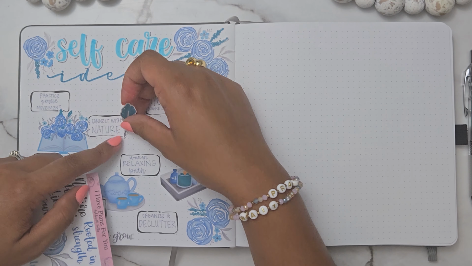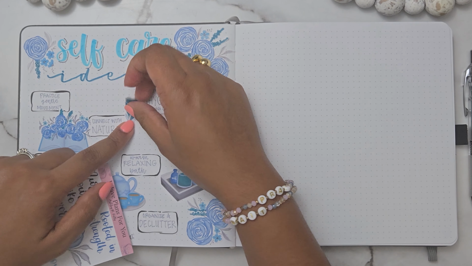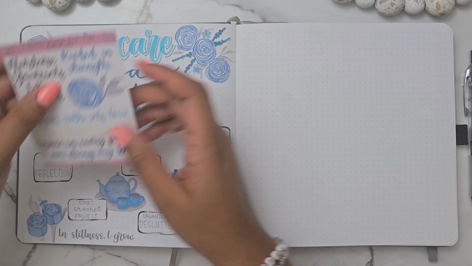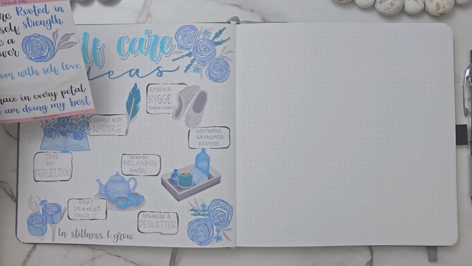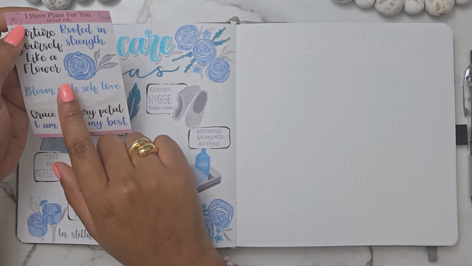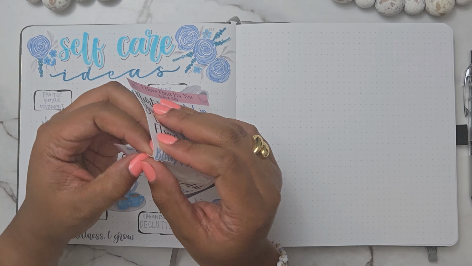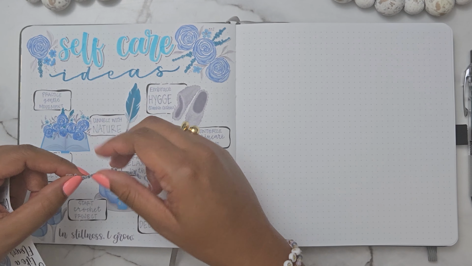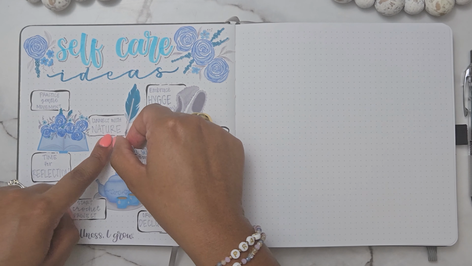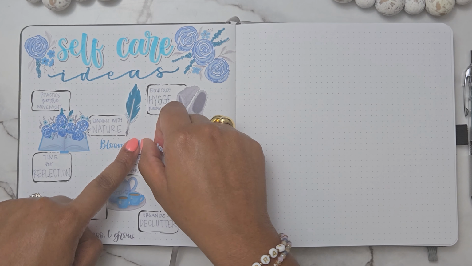Slow. Okay, there we go. If I move this, then now I can fit maybe Bloom with Self-Love. I really like I'm Doing My Best, but I don't feel like I have enough of this color down. So Bloom, oh, that's pretty, I think.